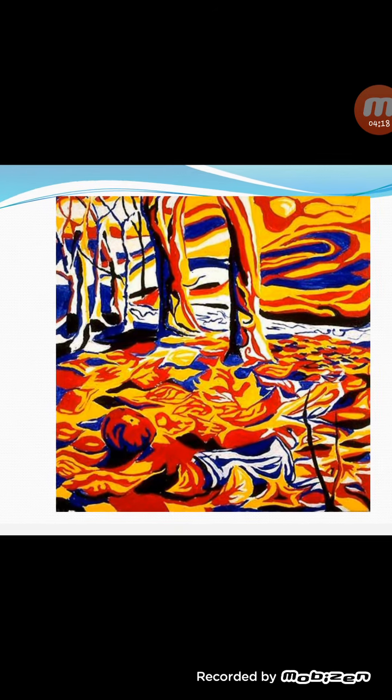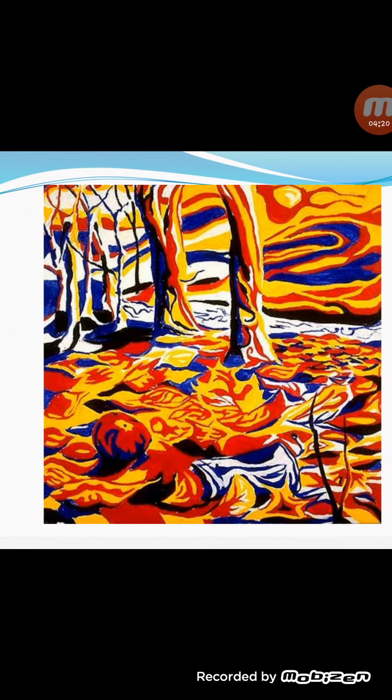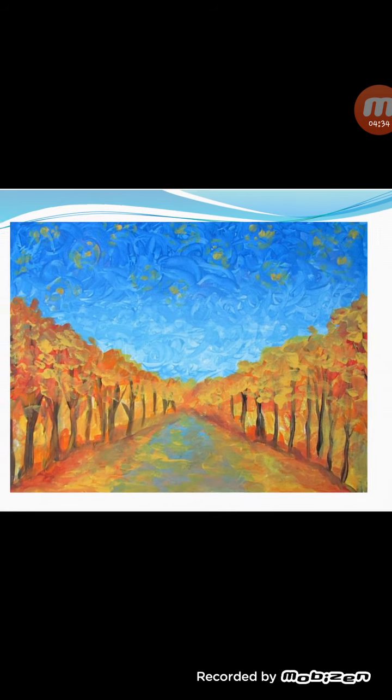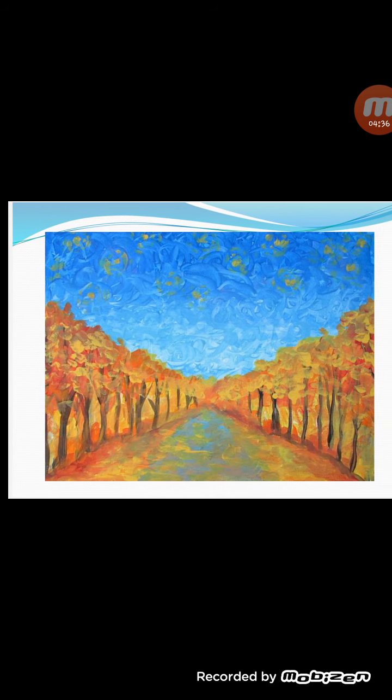You can see the primary colors red, yellow, and blue in this painting. Landscape in primary colors: red, yellow, and blue.